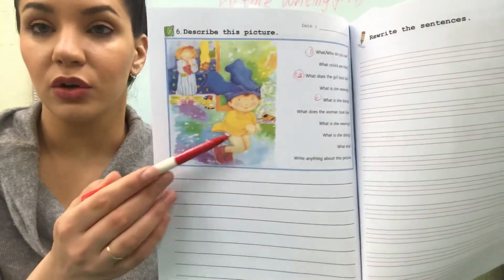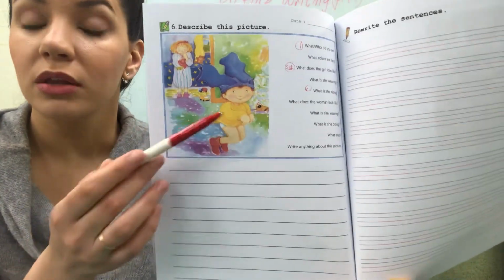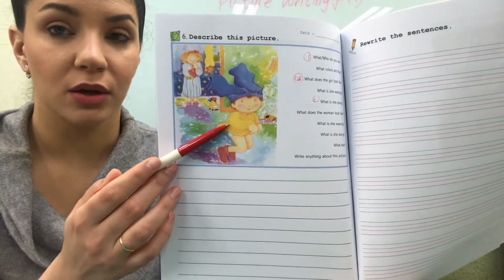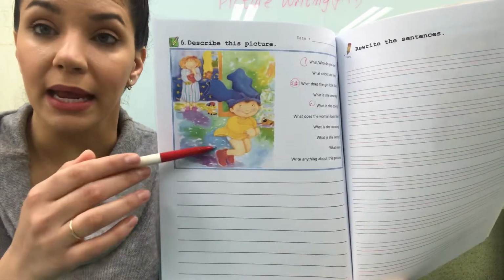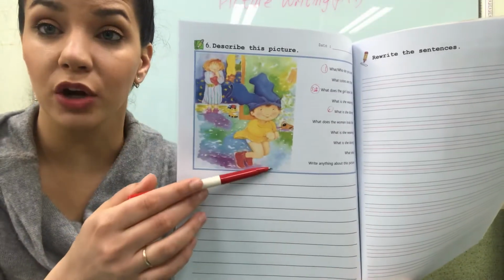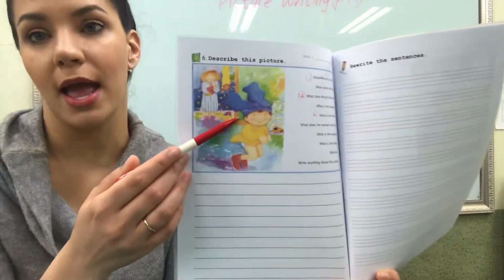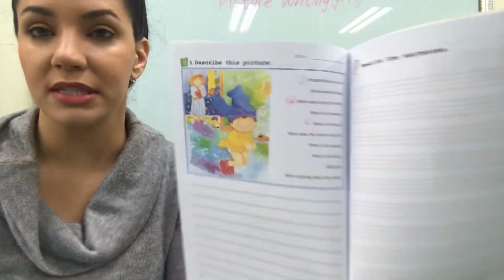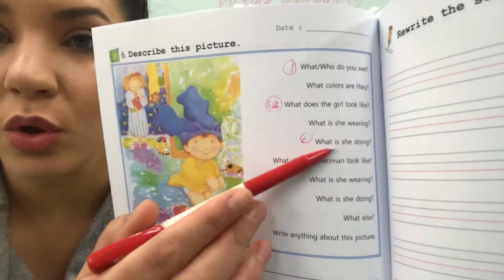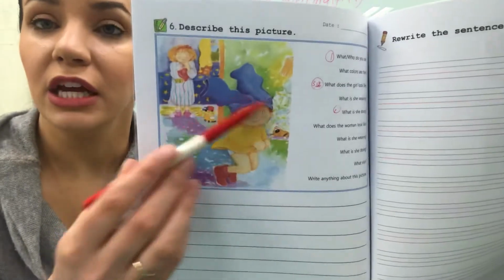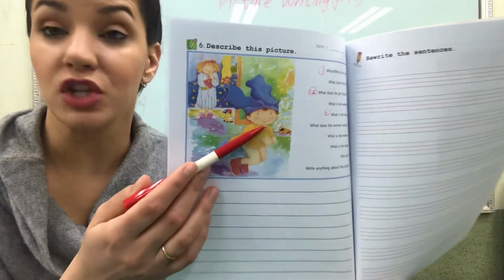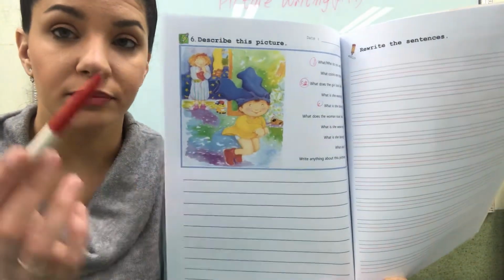The little girl is playing, wearing her pants on her head. The little girl is wearing her pants on her head. That's something that you could say. And the third question, what does the girl look like? She looks happy. I think she's playing. Okay?